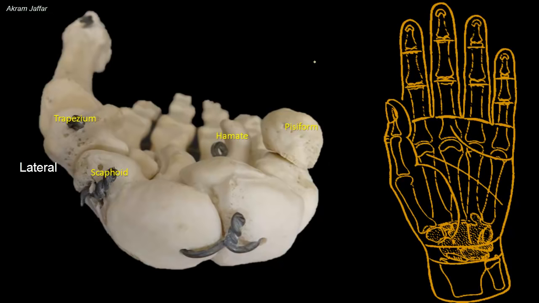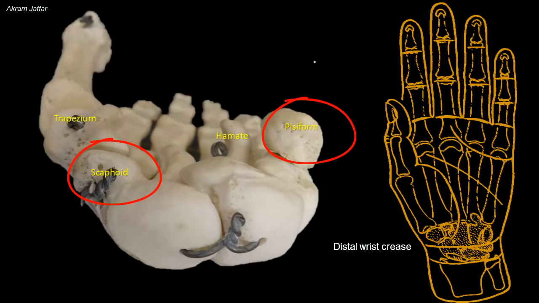It is important to consider wrist and palmar creases as landmarks in the surface anatomy of the bones. At the distal skin crease of the wrist, the tubercles of the scaphoid and pisiform are palpable on the lateral and medial sides respectively. The proximal wrist crease is located at the level of the wrist joint.